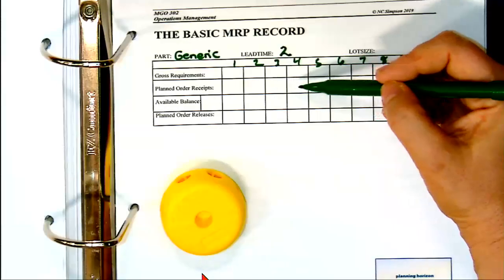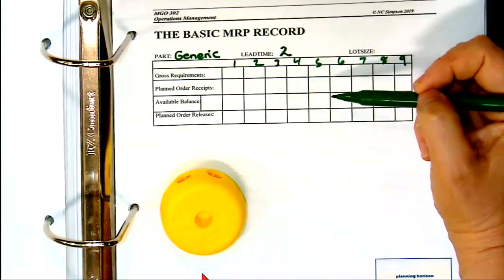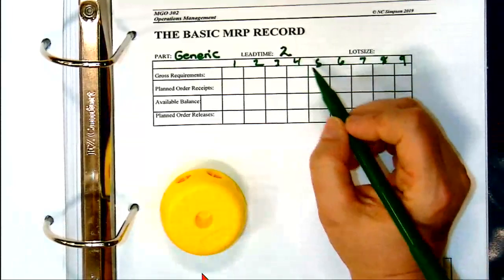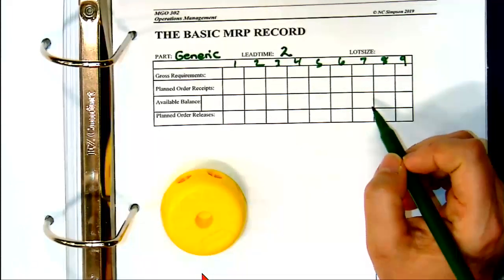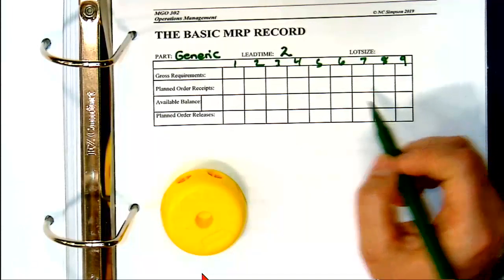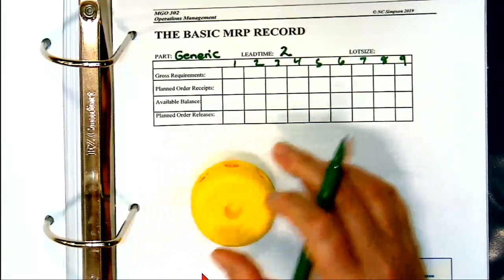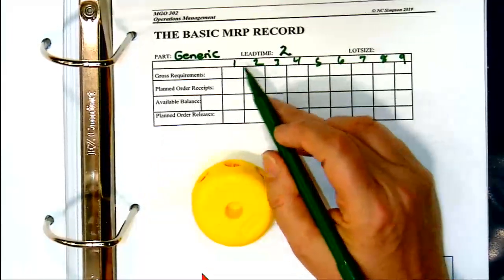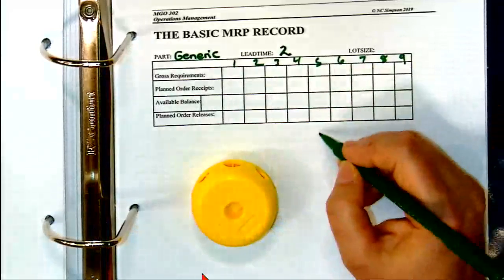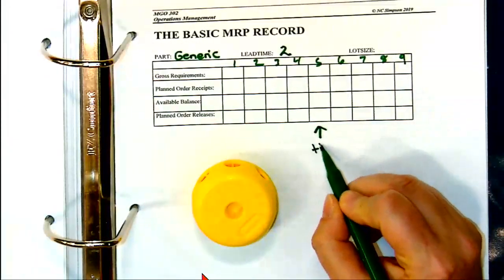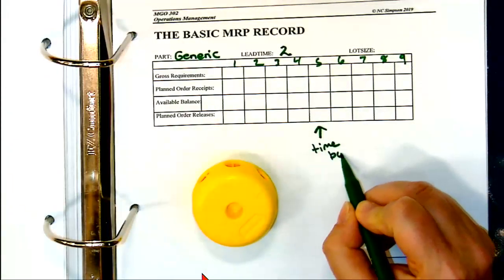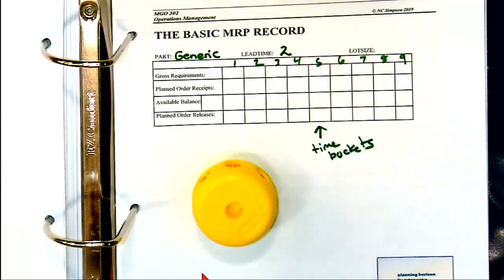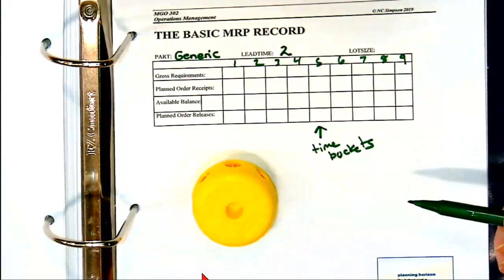Are these days? Are these weeks? They're usually days. But they could be days, they could be weeks. Very rarely they're hours. I've seen an MRP system used to prep for certain surgeries, and they had changed these to hours. These are known more generally as, see the keyword down below? Time buckets.